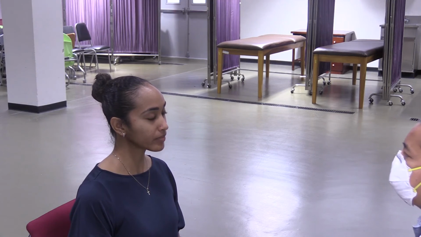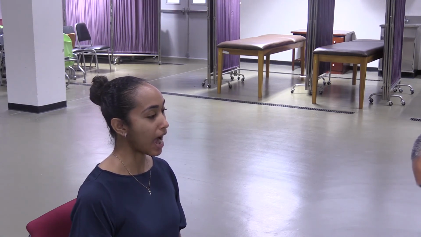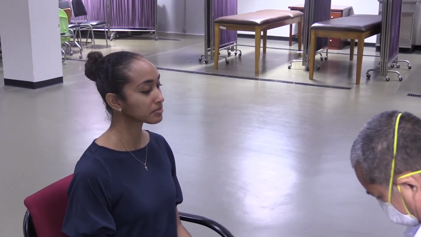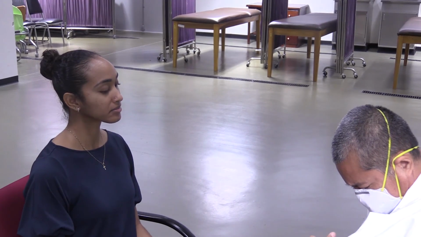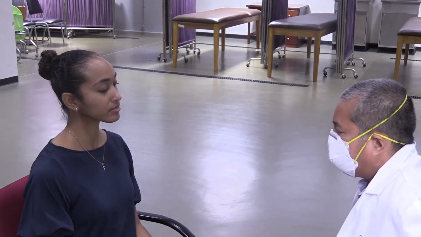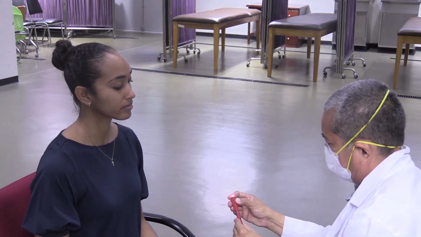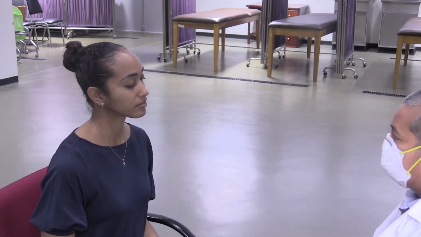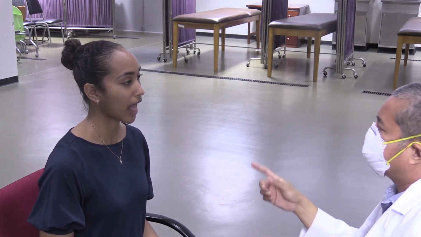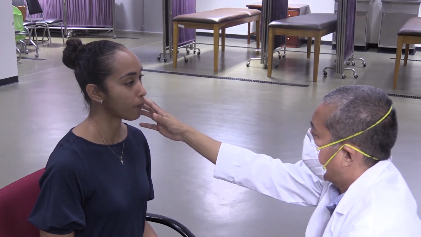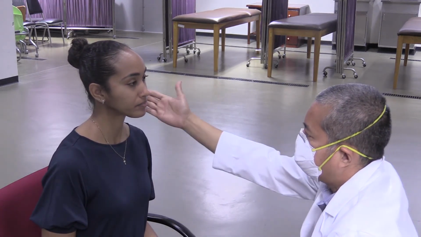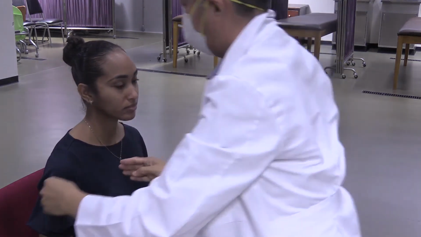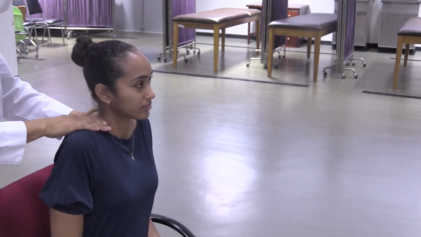Open your mouth wide. Say ah. Okay. Can you stick out your tongue? Move it from side to side. Can you push it from inside? Can you turn your face to the left side? Can you turn the face to the right side? Can you shrug your shoulder? Don't let me press it down.